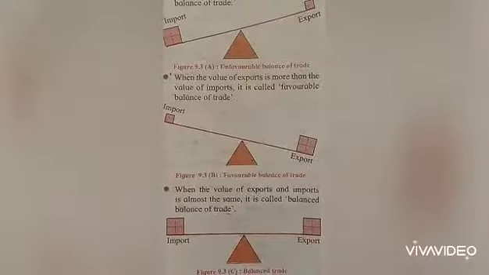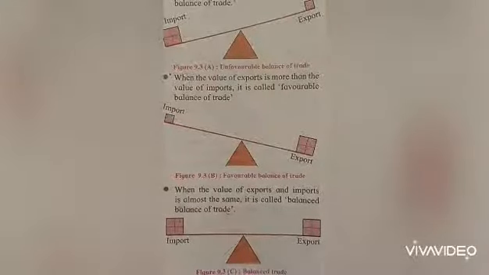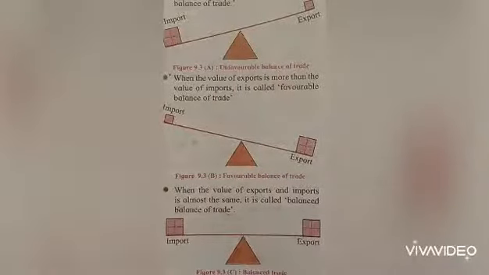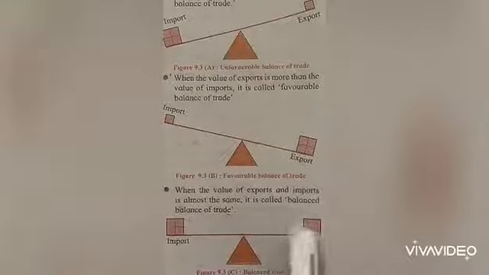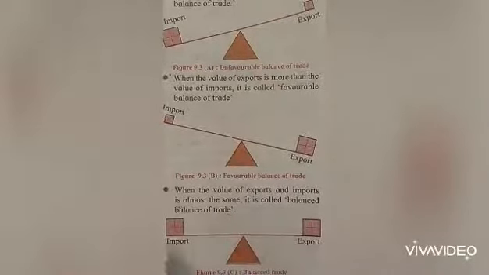Next we'll see balanced balance of trade. As the name suggests, it is balanced. That means the value of goods that we have imported is equal to the value of goods that we have exported. Both are the same.